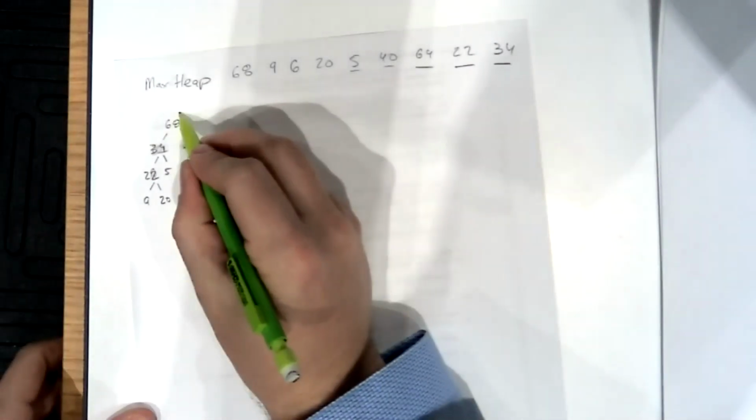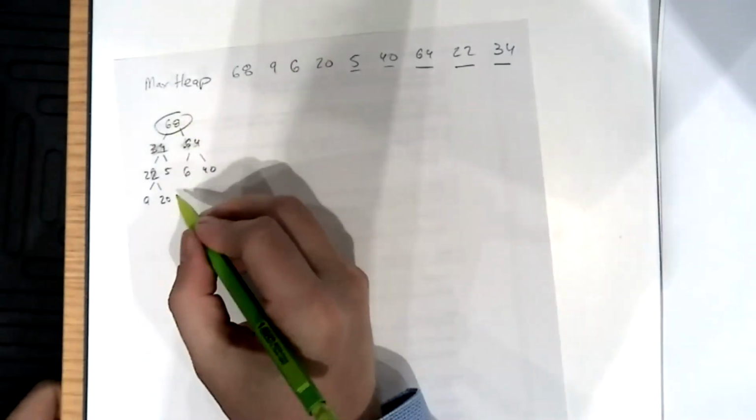Does that make sense so far? All right, so now what I would do is we're going to have to pop off the first 2. Oh, did you have a question in the back there? No? Okay. So now we're going to have to remove the first element.